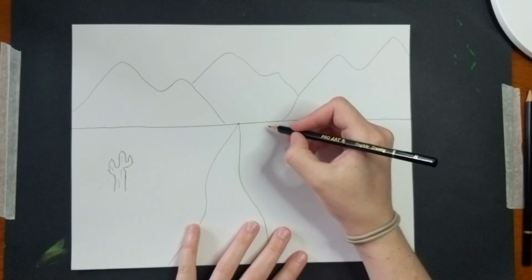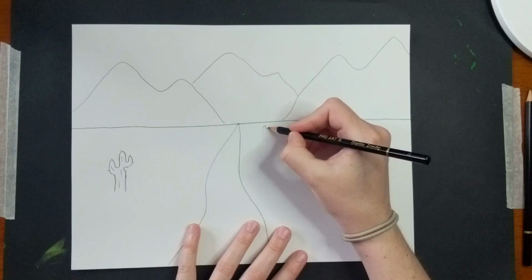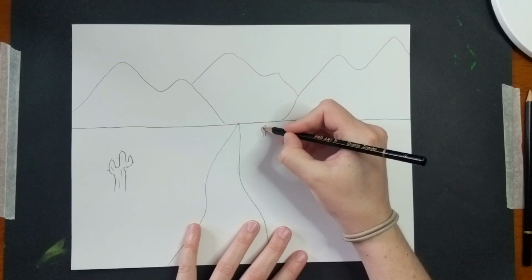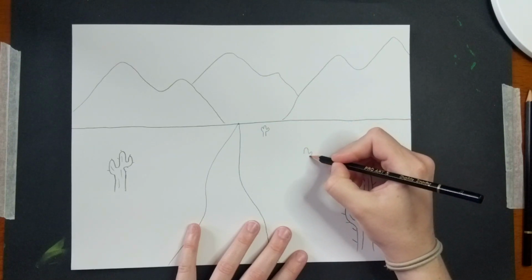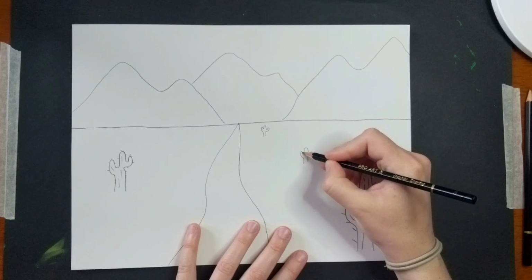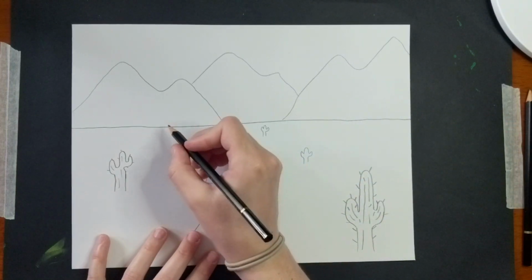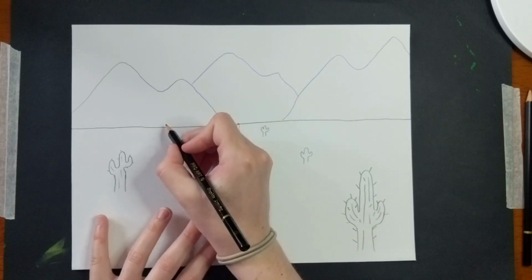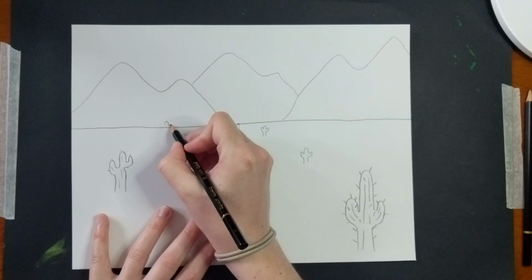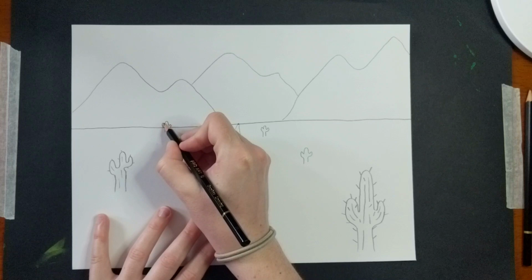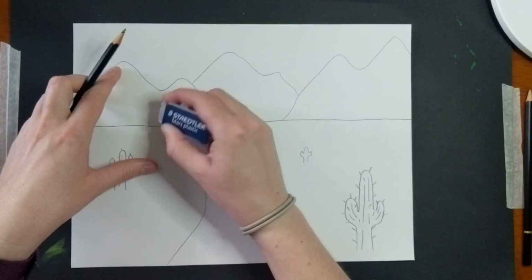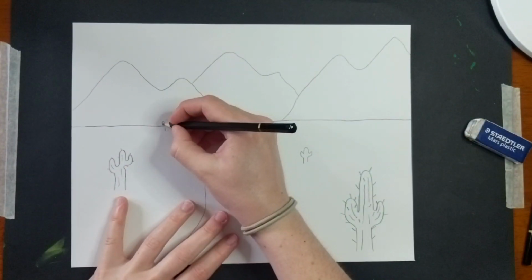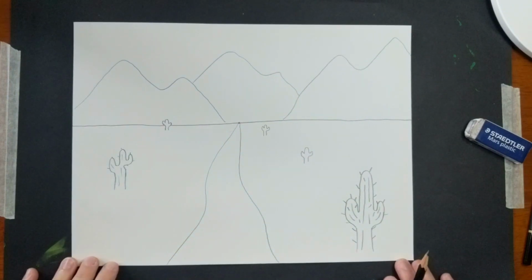I'm going to add a tiny little cacti back here. And then as I make my way around my picture, I'm just going to start adding some little cacti here and there that kind of match up. I might even have one that goes a little bit over my horizon line. And again, they're very, very tiny. I could take an eraser and I'm going to make sure that if I do that, I'm going to get rid of the horizon line that's here in the middle. All right, just like that.